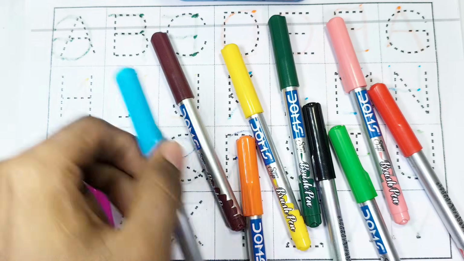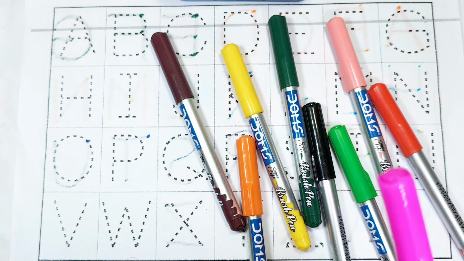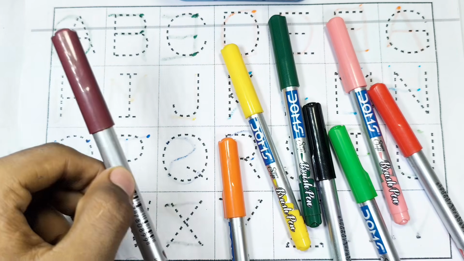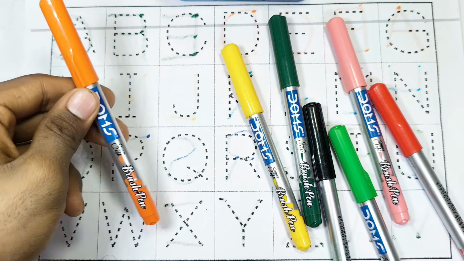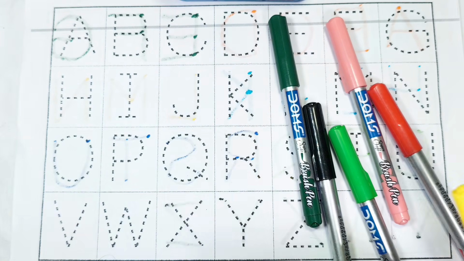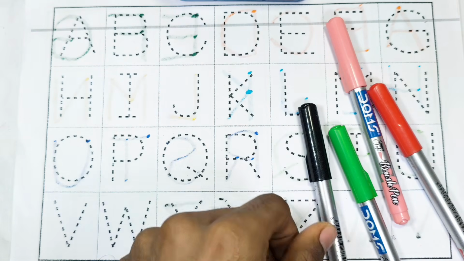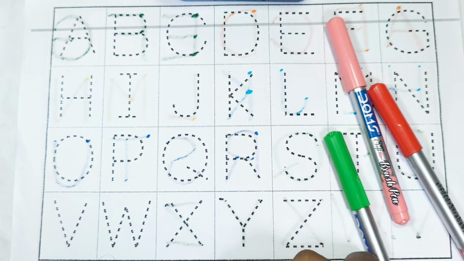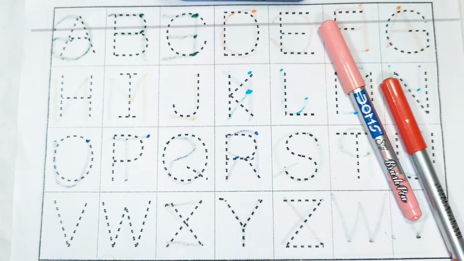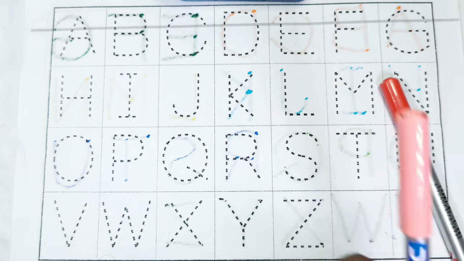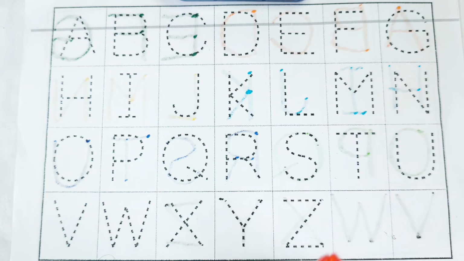Blue color, sky blue color, pink color, brown color, orange color, yellow color, green color, black color, light green color, light pink color, and red color.